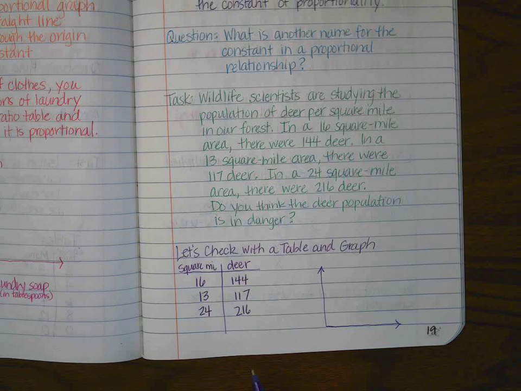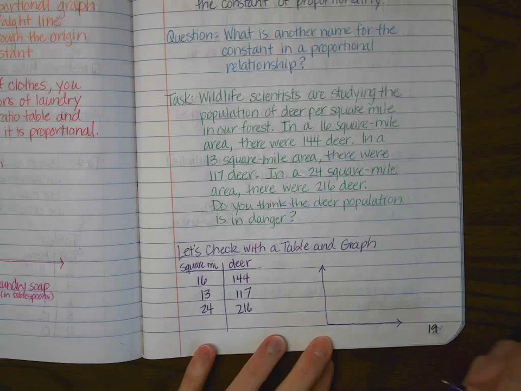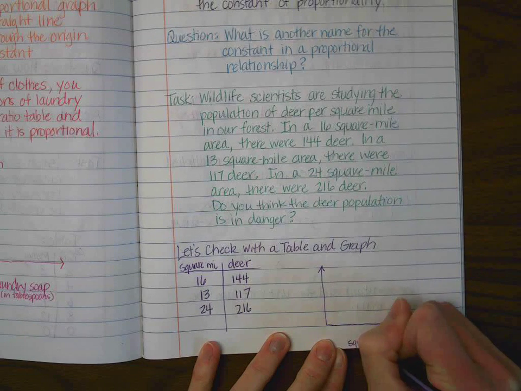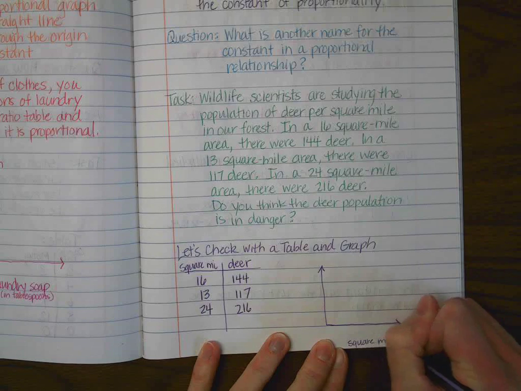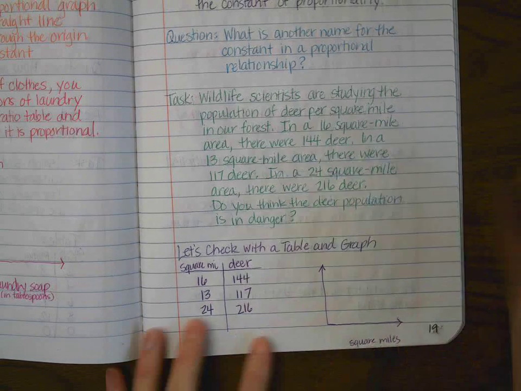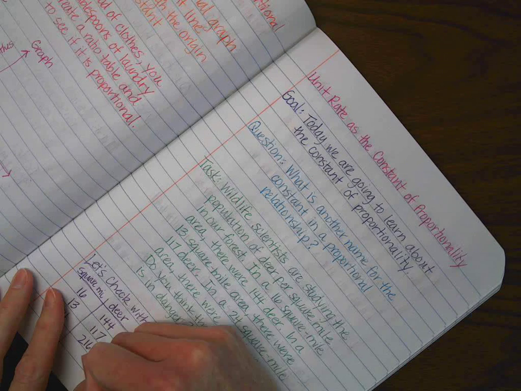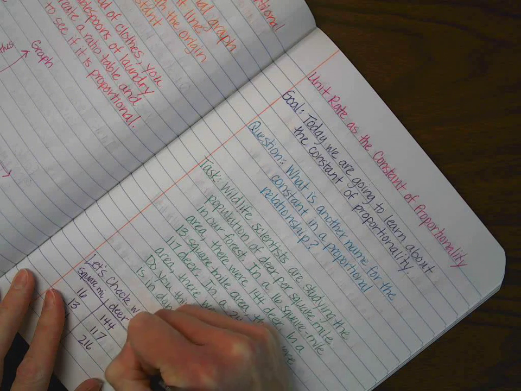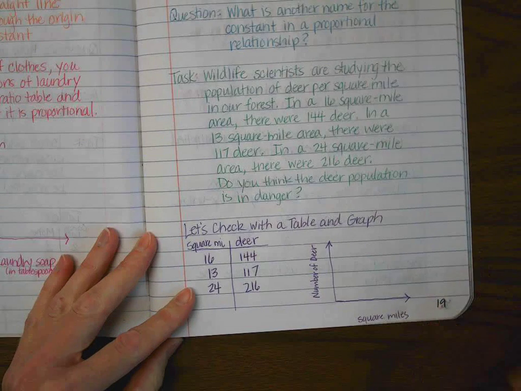So we have it on our ratio table, and then we need to do a graph, okay? So let's build a graph knowing that square miles is our x-axis. Number of deer is our y-axis. Okay, and then what we're going to do is plot them to see what we learned.